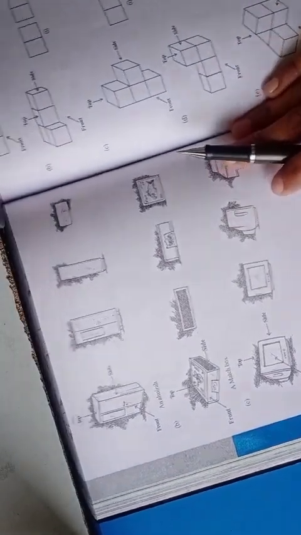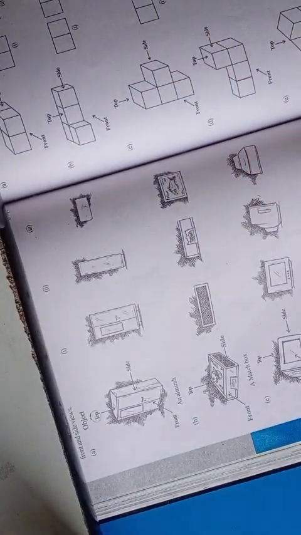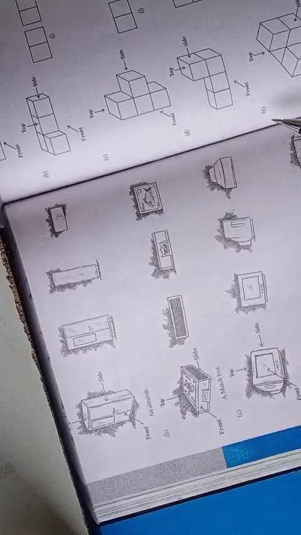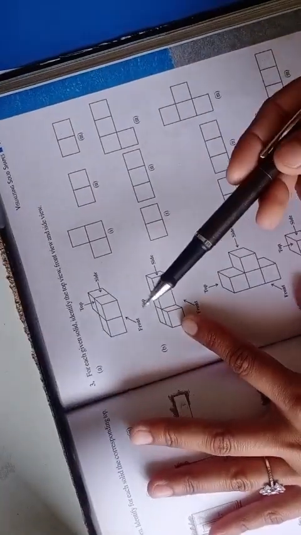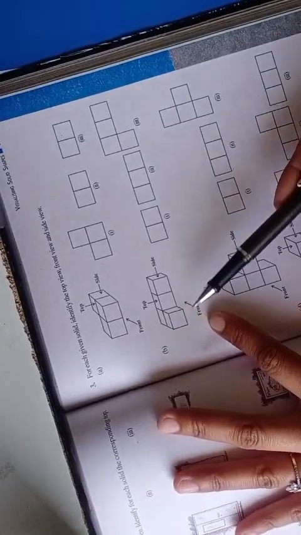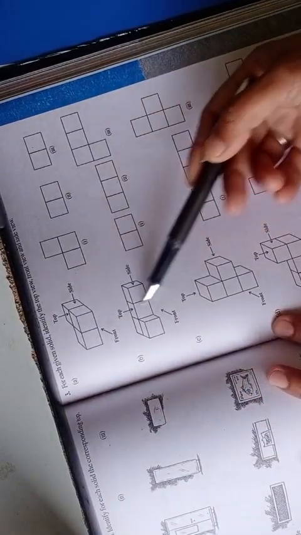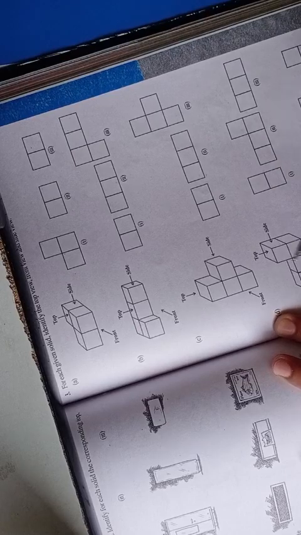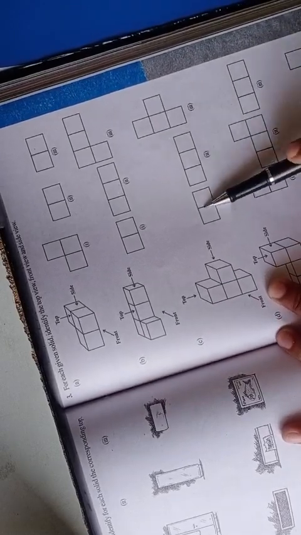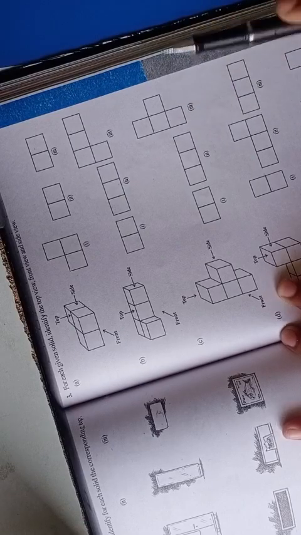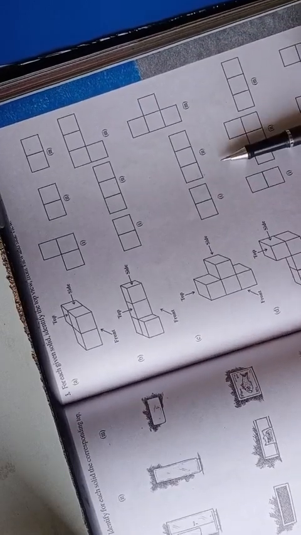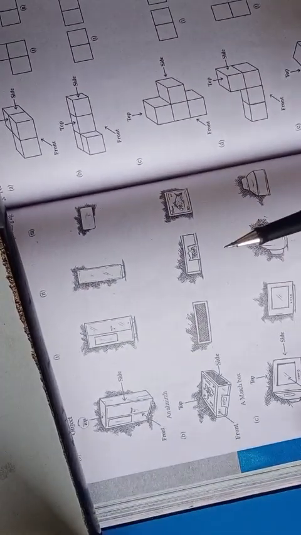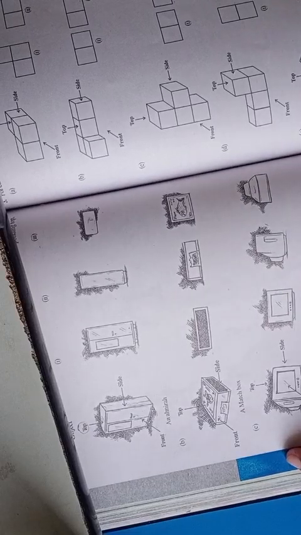You have to do this question in your book also, and tell what the view of these figures is. Tomorrow we will discuss the net shapes of the figure. Some figures are drawn here, and we have to tell the side view, the top view, and the front view of the figure. This will be our work tomorrow. Today you will do your question number 2 in your books. Okay, thank you.